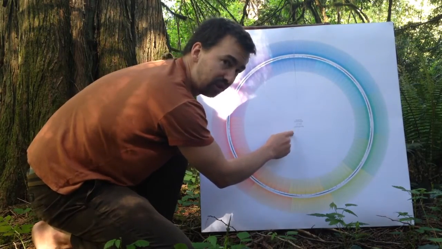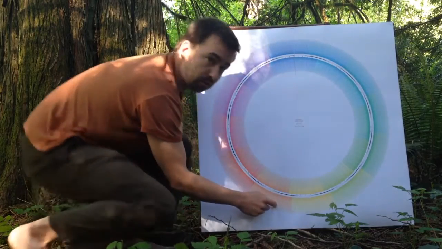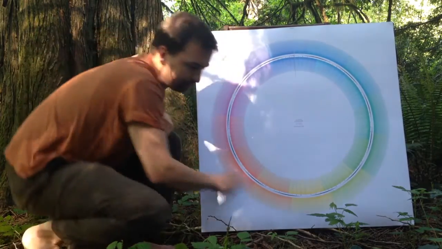There's one of these calendars for every single time zone. They're not all made, but they would have to be that way because these are calibrated to a specific place on Earth.